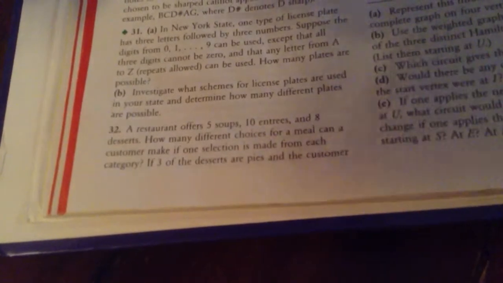32. A restaurant offers 5 soups, 10 entrees, and 8 desserts. How many choices for a meal can the customer make if they select one from each category? Well, 5 soups, 10 entrees, and 8 desserts, just 5 times 10 times 8.